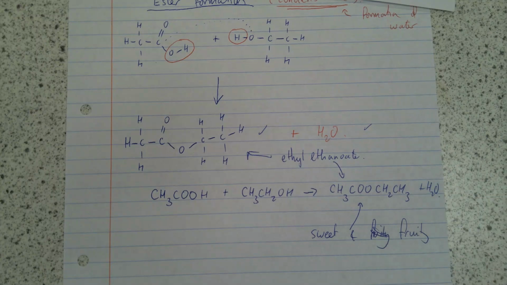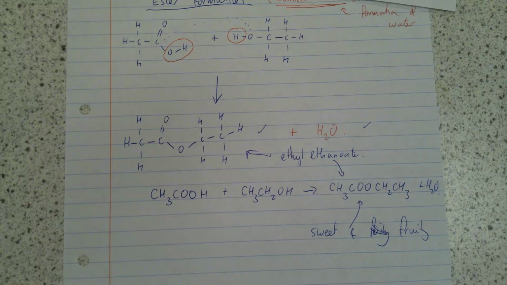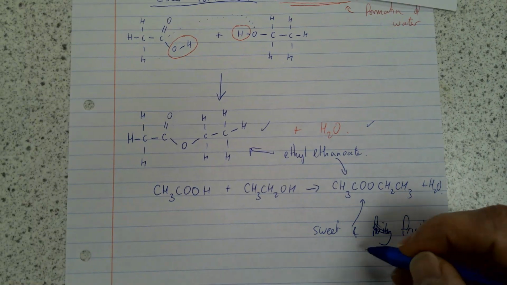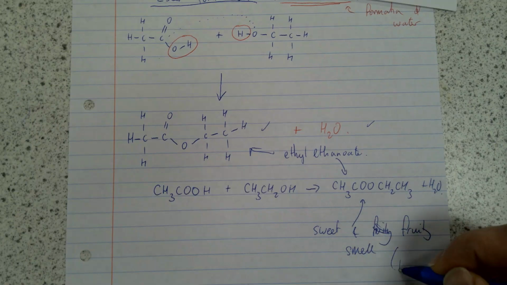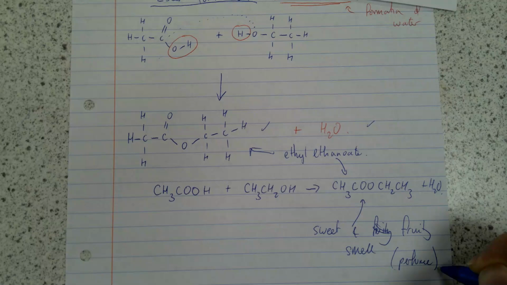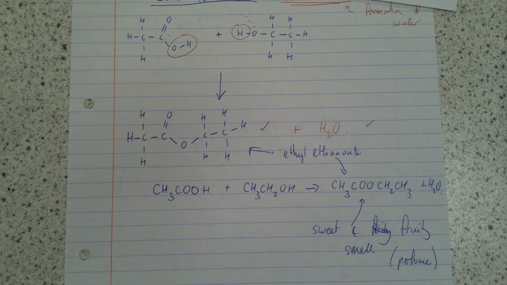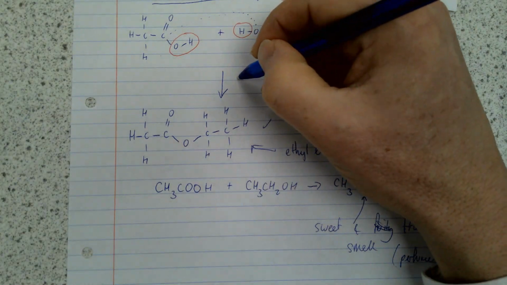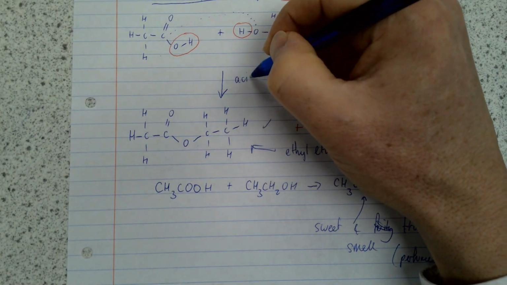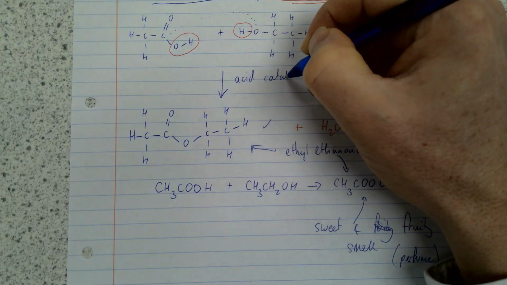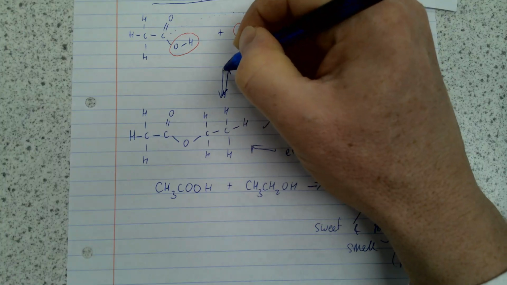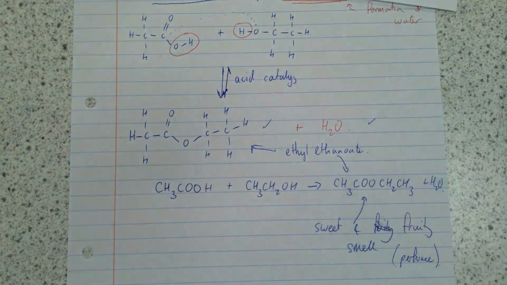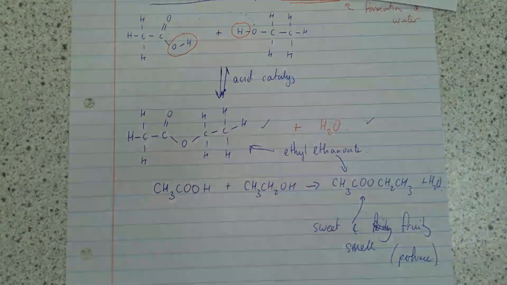Esters have got all sorts of uses, particularly in perfumes, because they have sweet and fruity smells. That reaction you're expected to know requires an acid catalyst. And really I should have put on there that it's a reaction that's reversible, it's an equilibrium reaction. So can you change that to a double-headed arrow?